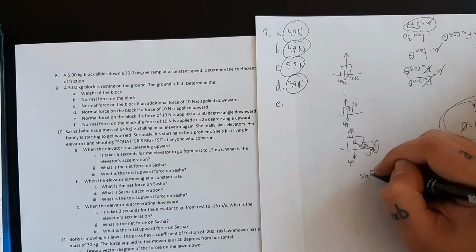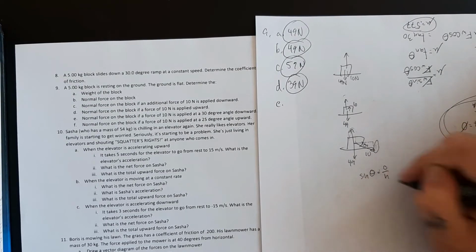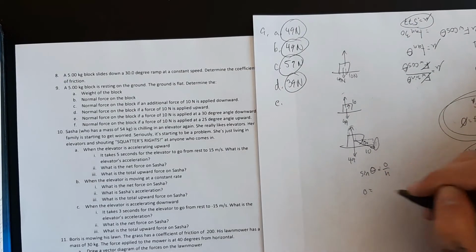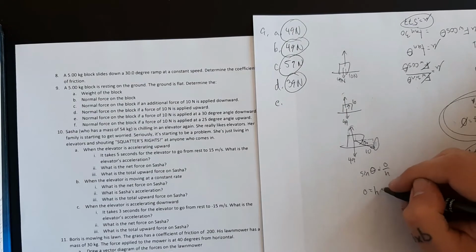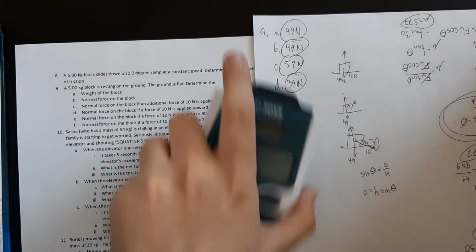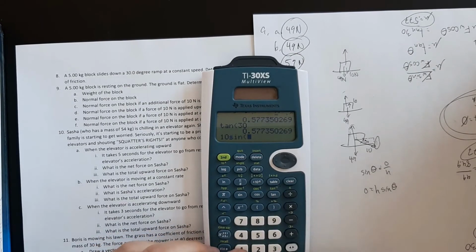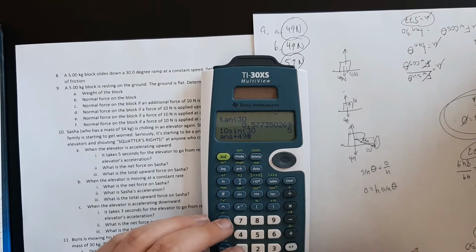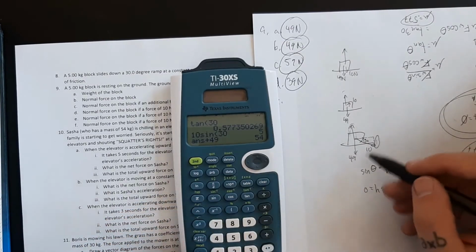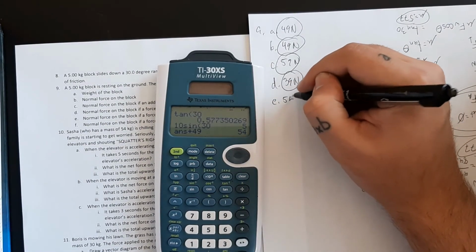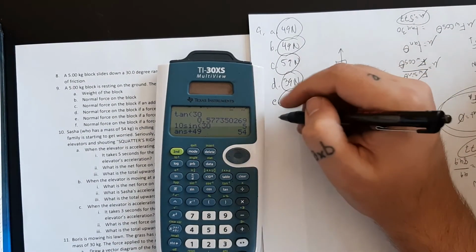That means we're using sine. Sine of our angle equals opposite over hypotenuse. We're looking for O. So we're just going to multiply our hypotenuse over. And that opposite side equals our hypotenuse times sine of our angle. All right, so our hypotenuse, we've got 10 times the sine of our angle, which is 30. All right, so that's giving us 5. We're just going to add that to the weight because both of those forces are pointing downward. We've got a total of 54 newtons pointing downward. That means we need a total of 54 newtons pointing upward to cancel it out.